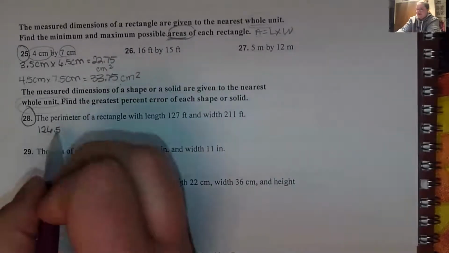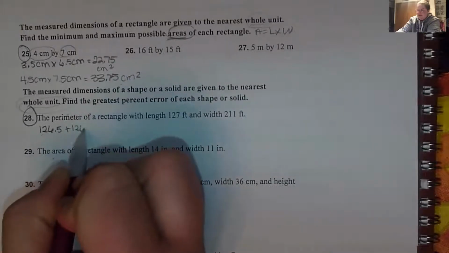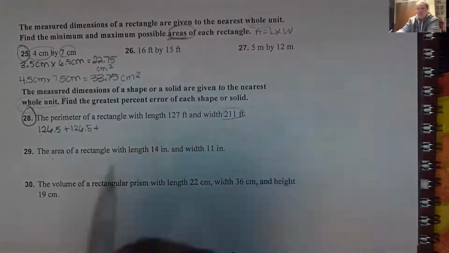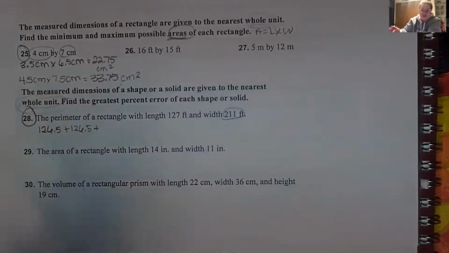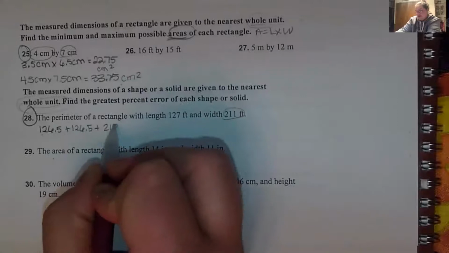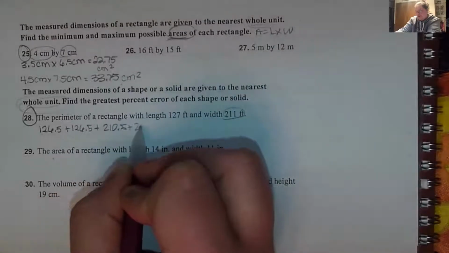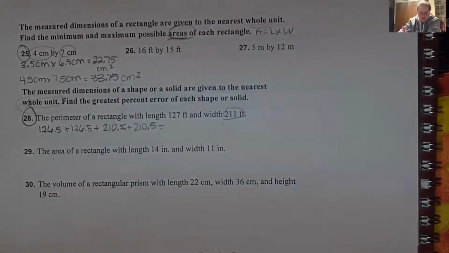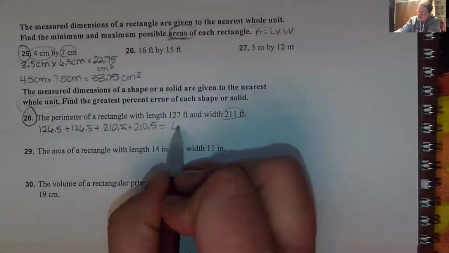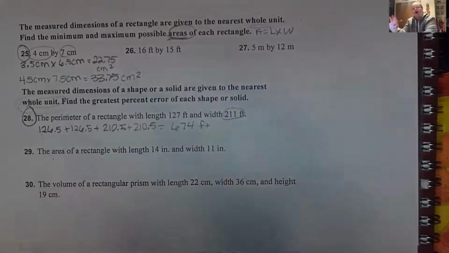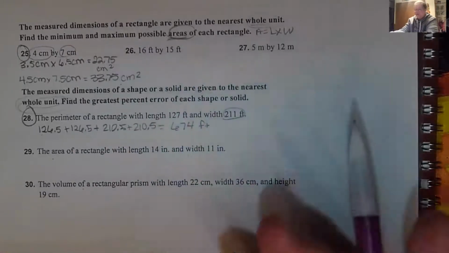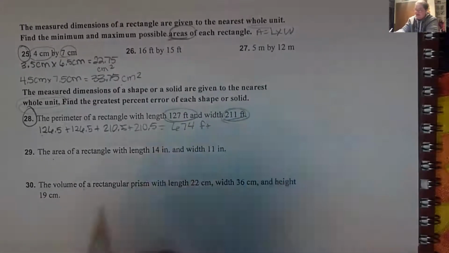So I have 2 lengths at 126.5. So 126.5 plus 126.5, plus now I have 2 widths. And remember, I was off 1/2 unit short. So 210.5 plus 210.5, which gives me, if I type that into my calculator, 674 feet. So that's my perimeter if I was off. Now we're going to do the actual of what we thought we did. So we have the 127 and the 211.